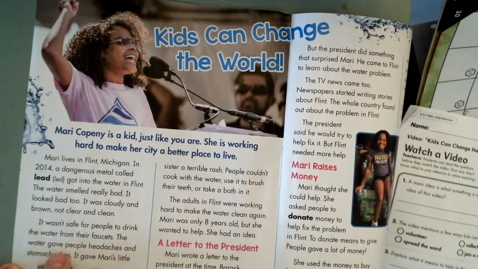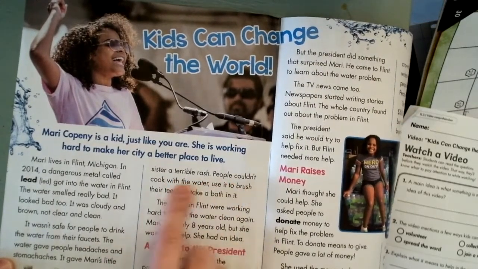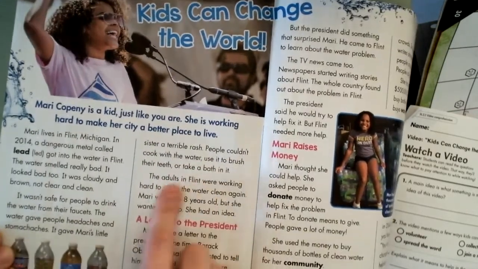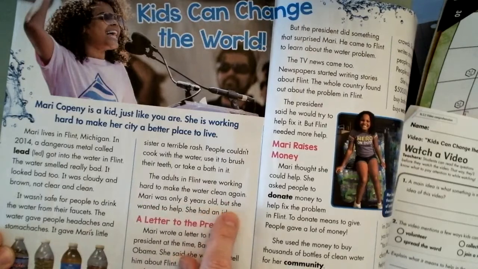The water gave people headaches and stomach aches. It gave Mari's little sister a terrible rash. People couldn't cook with the water, use it to brush their teeth, or take a bath in it. The adults in Flint were working hard to make the water clean again. Mari was only 8 years old, but she wanted to help. She had an idea.